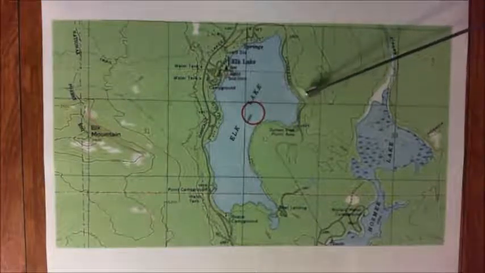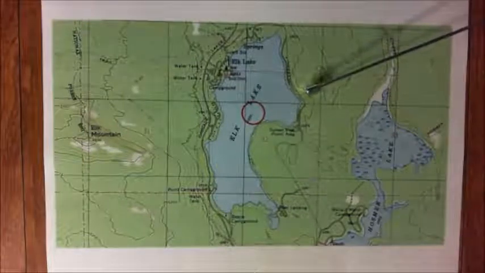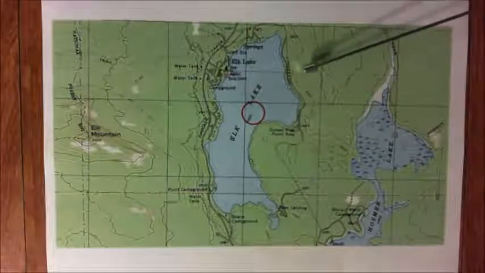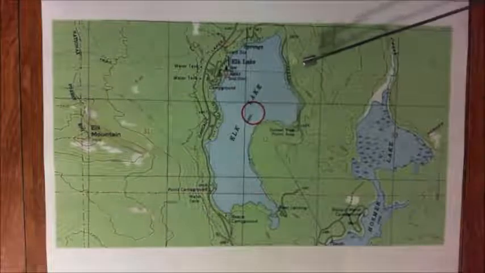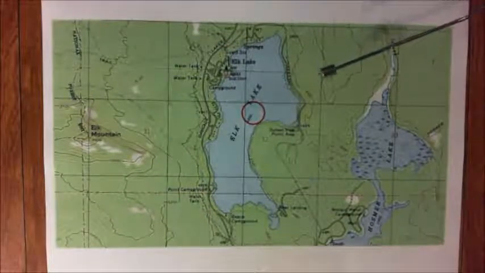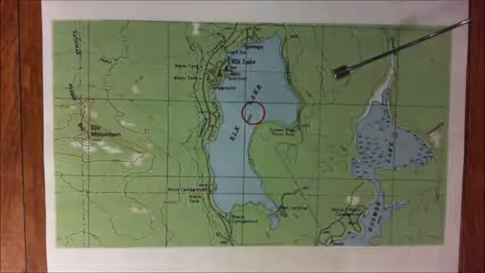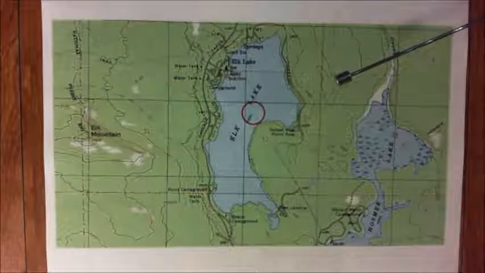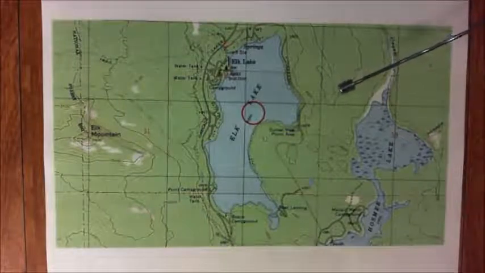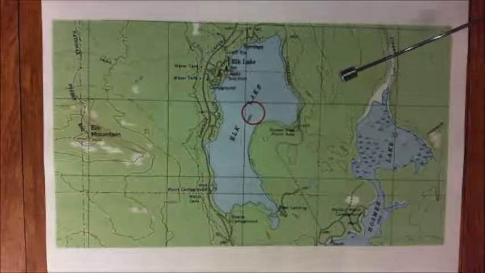Here is what I wanted to point out in this one. There are only certain lines that are marked with numbers, and they have a different color and they're thicker. Those are called index contour lines. Index contour lines are the ones that have numbers on them, and the ones in between are just regular contour lines and they're not marked, and they're generally every 5 lines.